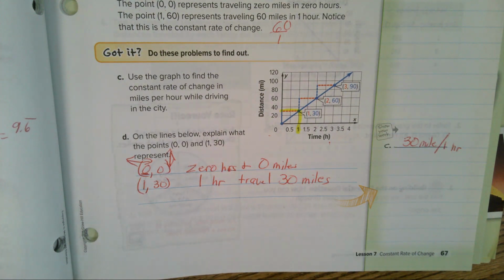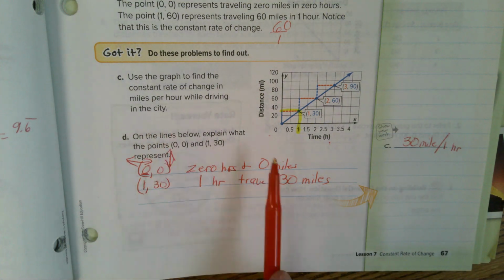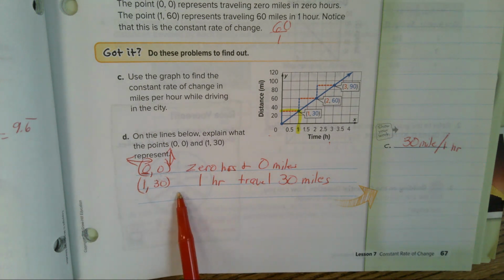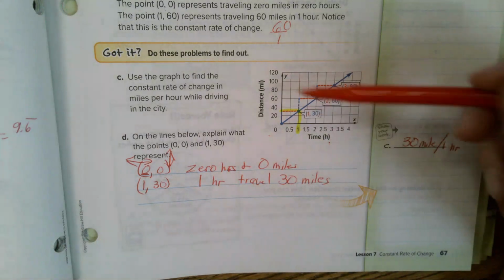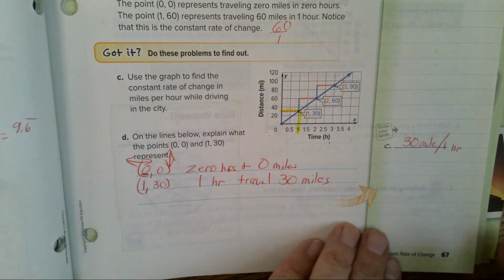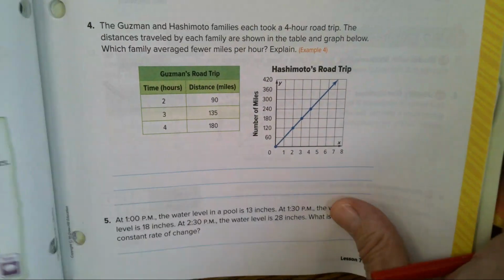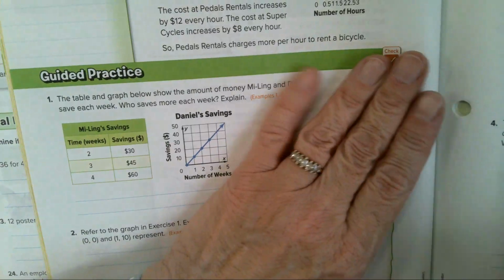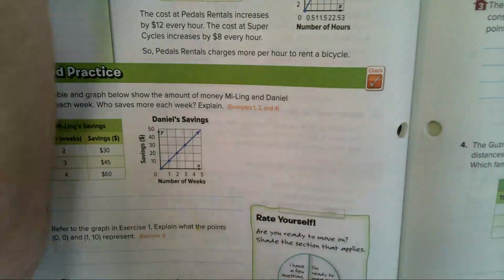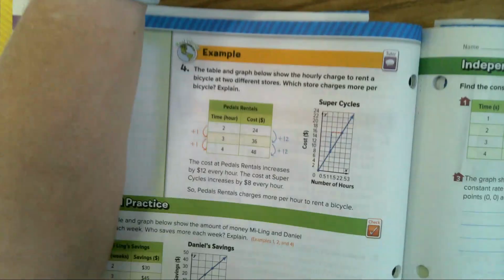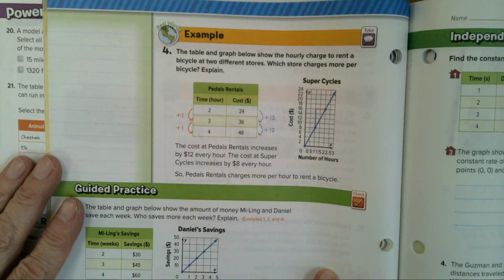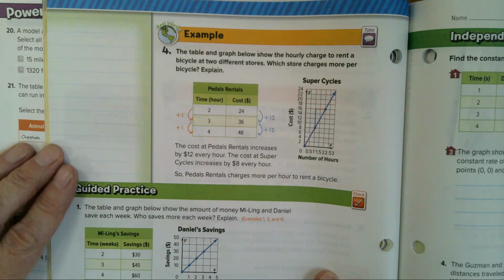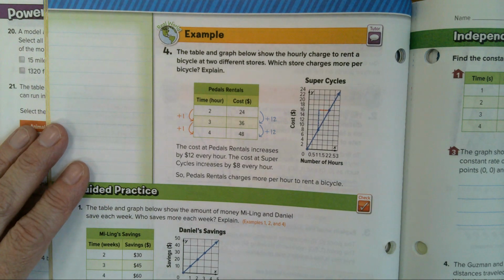Okay. Sometimes this is confusing whenever you're thinking about setting up your unit rate, because it is sort of written backwards as far as you want to say 30, 1, but the time went horizontal and the distance was graphed vertically. Okay, let's turn to page 68. Example 4. In example 4, it says the table and graph below show the hourly charge to rent a bicycle at 2 different stores. Which store charges more per bicycle? So you're going to find the unit rate.